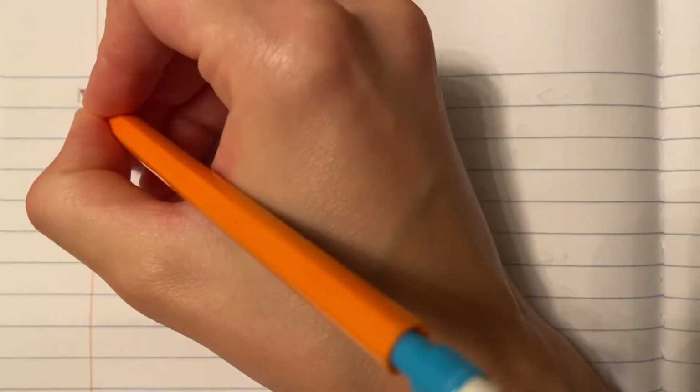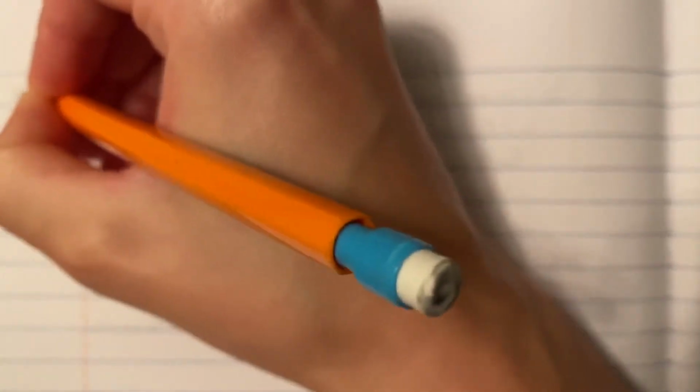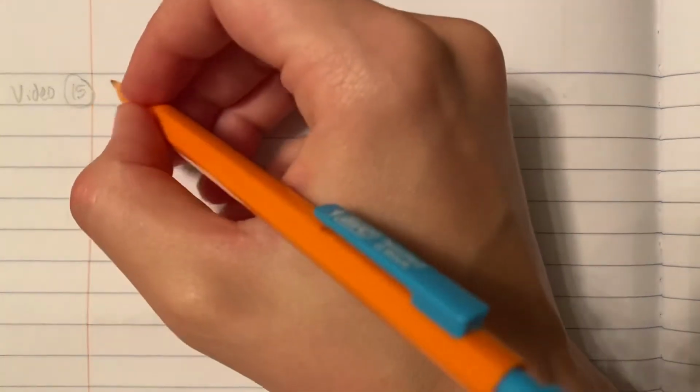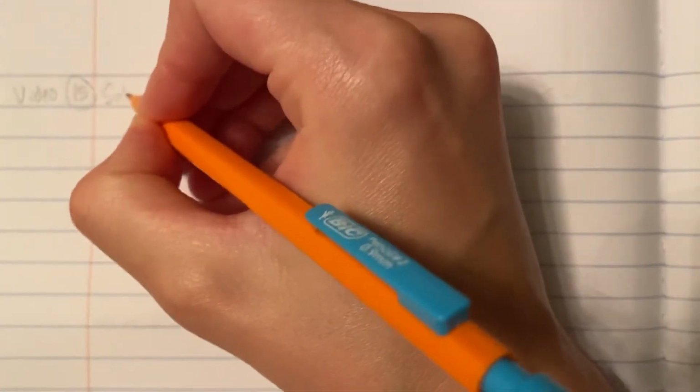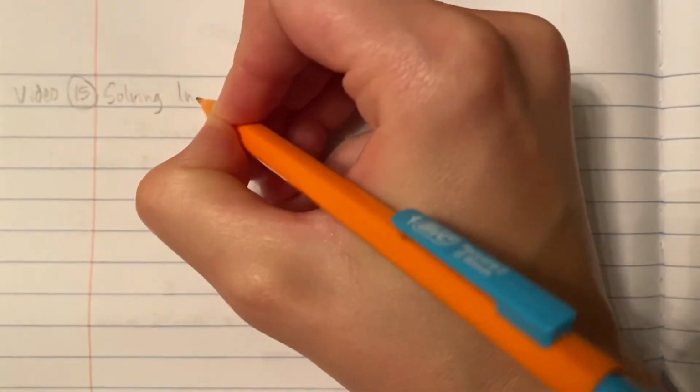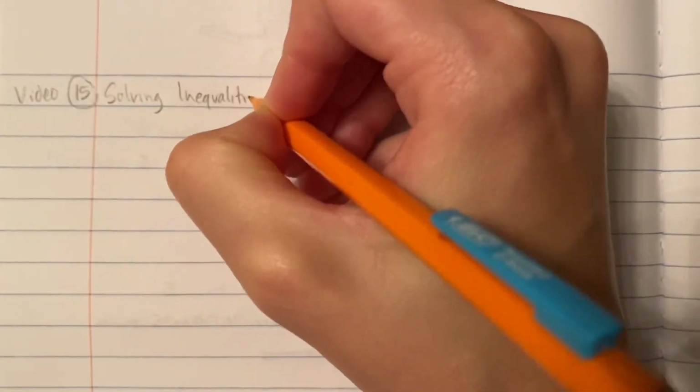Here we are in the video notes for question 15. Okay, and here we're going to talk about solving inequalities. So we talked about all the different symbols and what they mean.